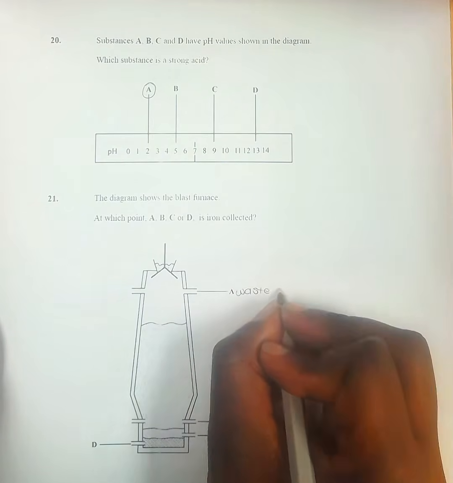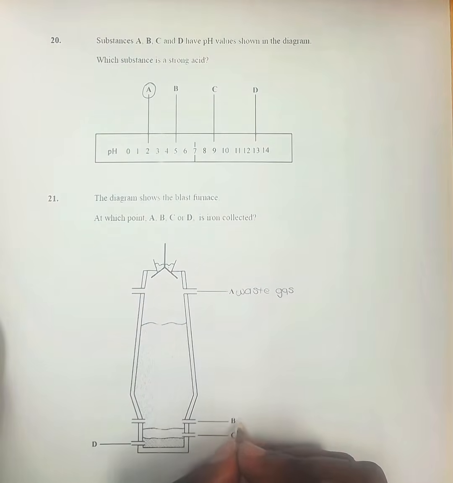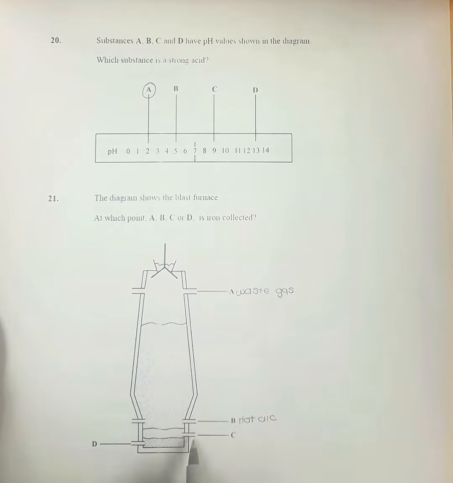And then at B, we are going to have hot air entering into the blast furnace. And then at this point C, we are going to have molten slag. And then finally at D, we are going to have iron. So it implies that the correct answer is D on number 21. Let us move on to number 22.